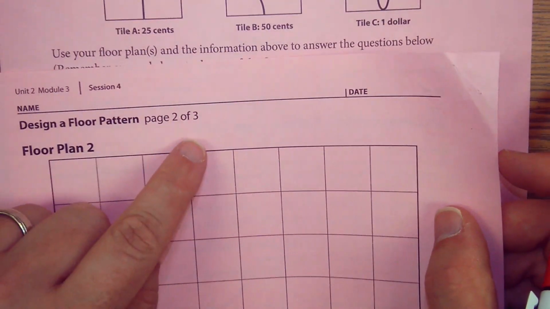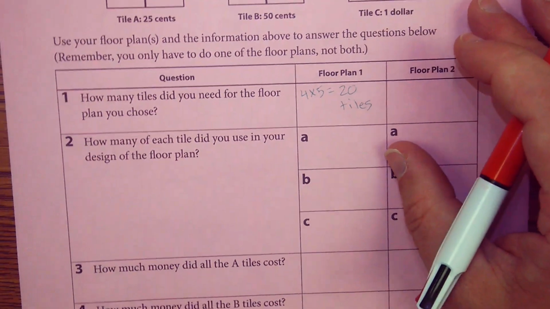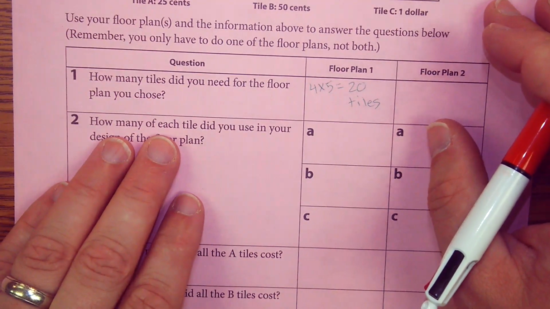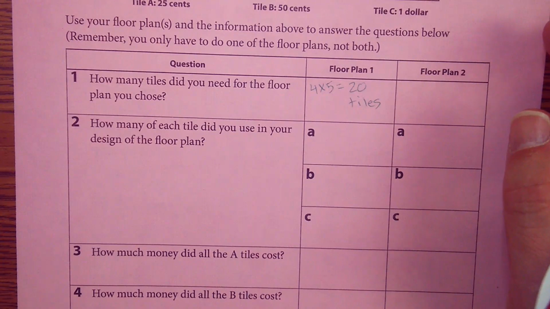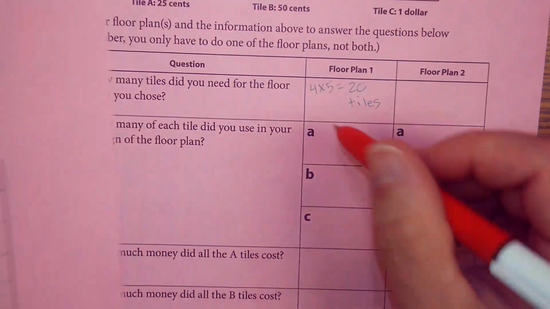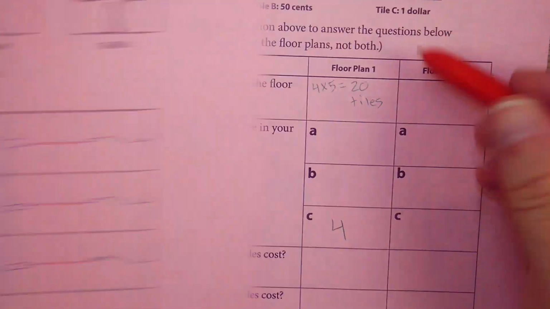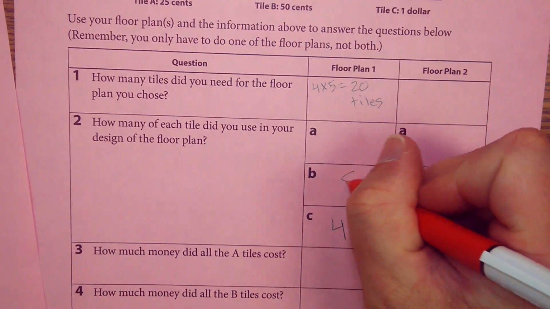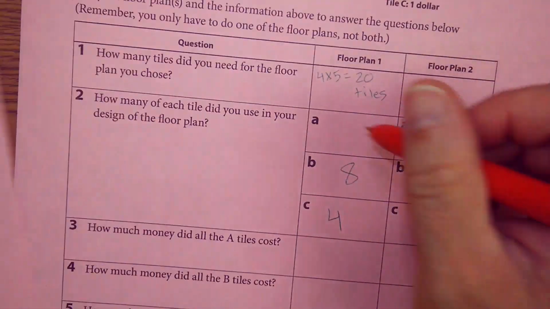If you did floor plan 2, you're going to have a different calculation. How many tall is it? How many wide is it? And multiply them to get your answer. How many of each tile did you use in your design of the floor plan? If I look at my page, I know that for tile C I had 4, so I'm going to write that under tile C. For my curvy ones, I had 8, that's tile B. And for my red crosses, I have 8.